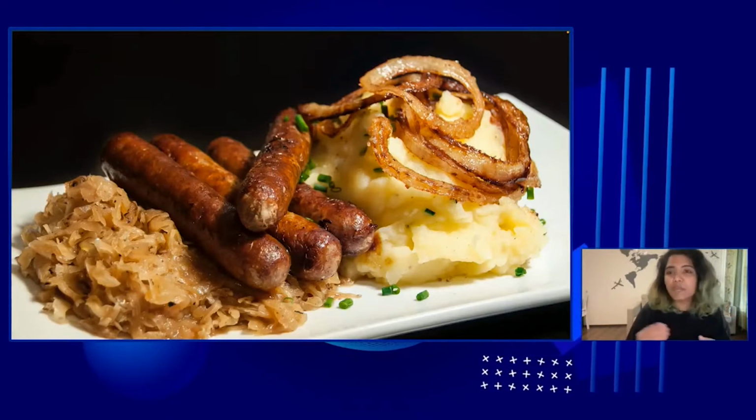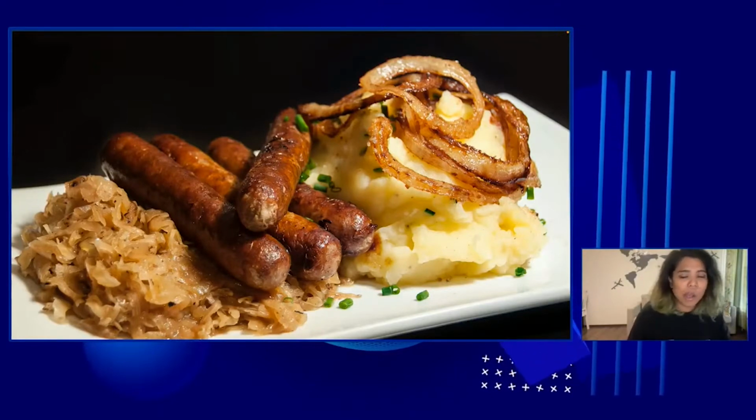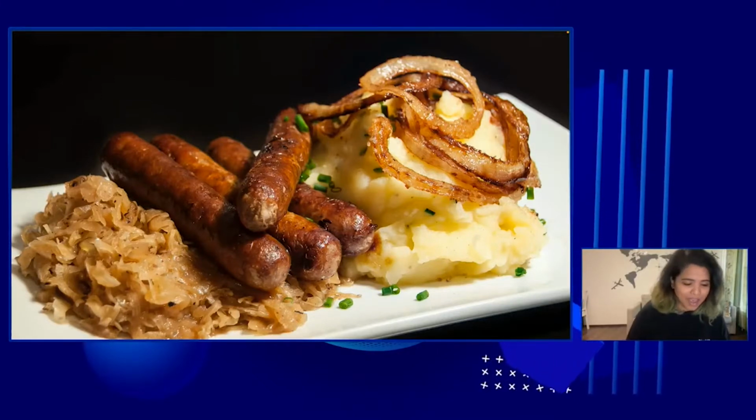You have some kind of potatoes with it. If it's mashed potatoes, they need to be fluffy. They need to be creamy, no lumps. You also have sauerkraut with it. And I have no idea what sauerkraut comes from, but you have it. And this is the typical meal you would have. And think of this as the LTE of it.